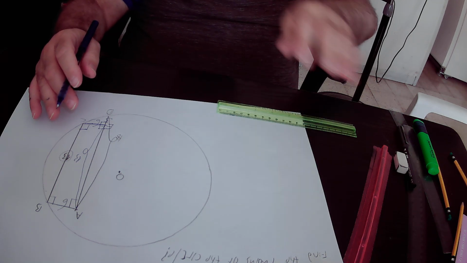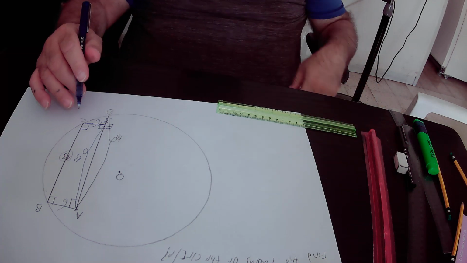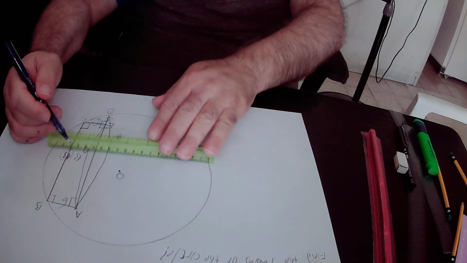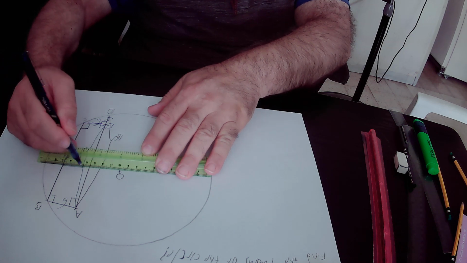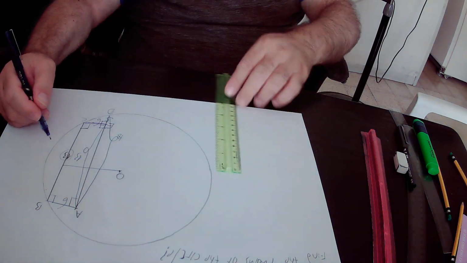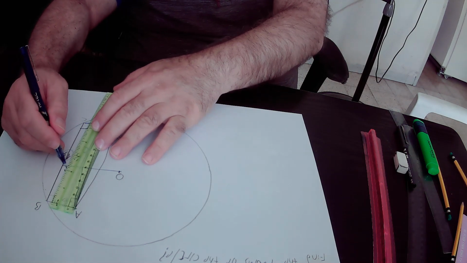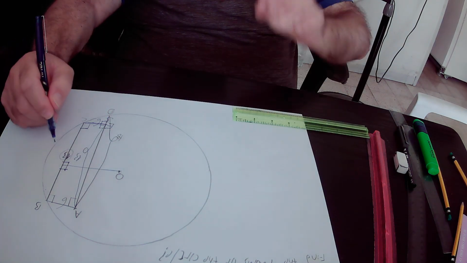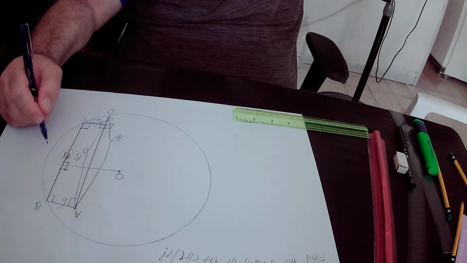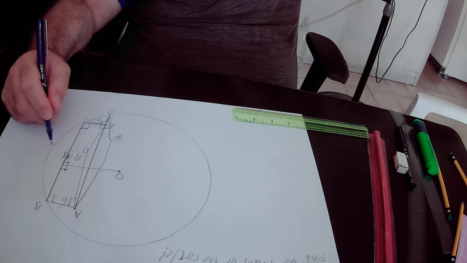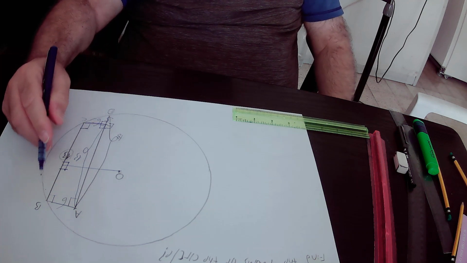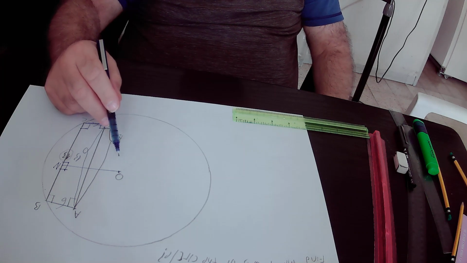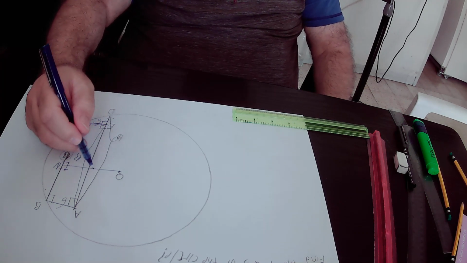Now in the second method, from point O we will draw a perpendicular on chord BC. That is to say, this angle equals 90 degrees, and this angle also equals 90 degrees according to our construction. We will define the touching point of the perpendicular from point O and BC as capital N. We will define the touching point of the perpendicular from point O and AD as M, or capital M.